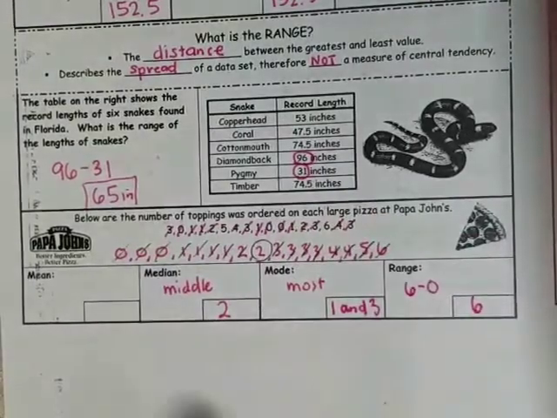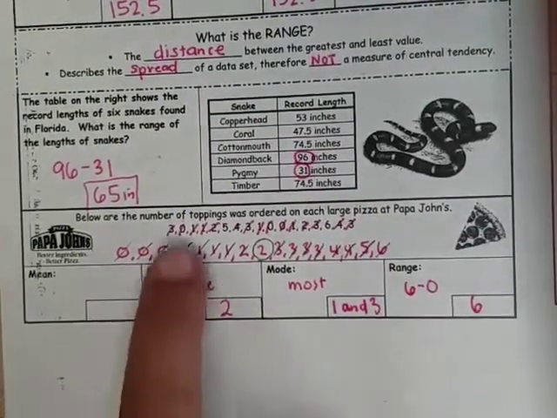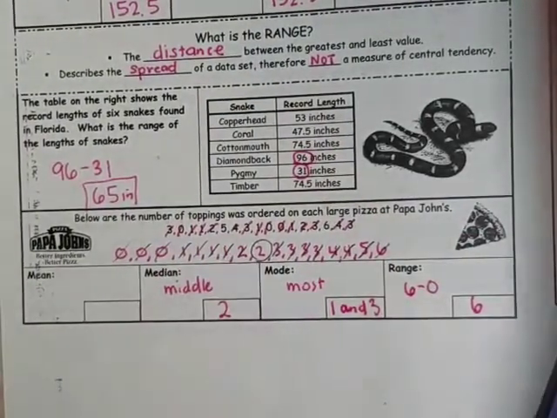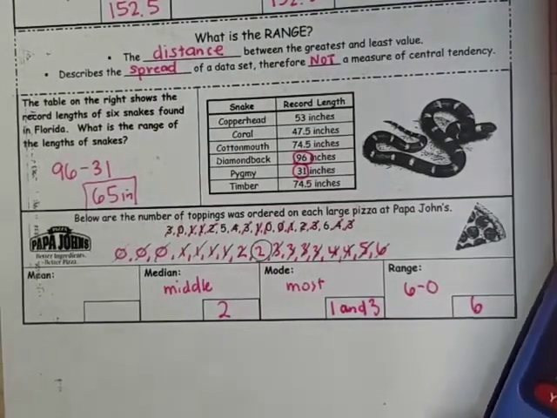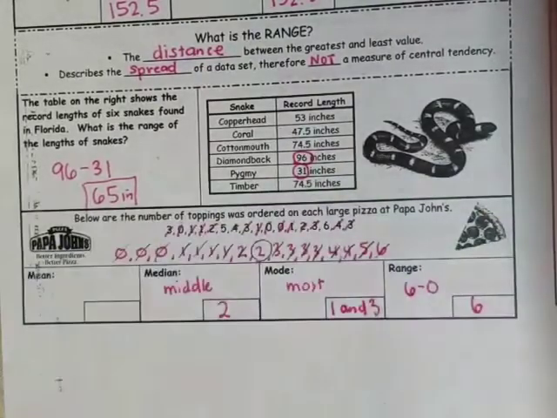And then our mean is adding all these numbers together. So 1, 1, 1, 1, so that's 4, plus 2 plus 2 plus 3 plus 3 plus 3 plus 3 plus 4 plus 4 plus 5 plus 6. So I got a total of 39.